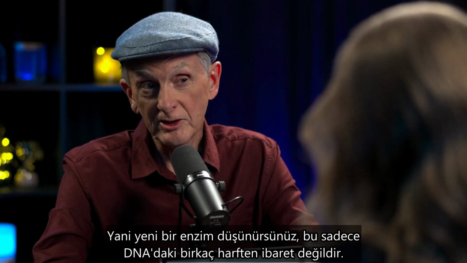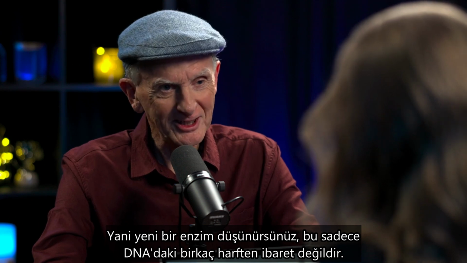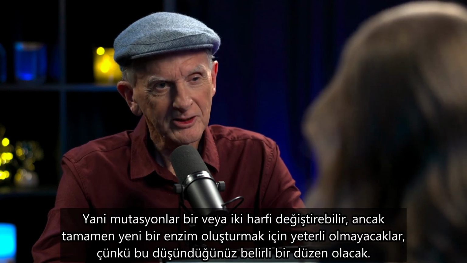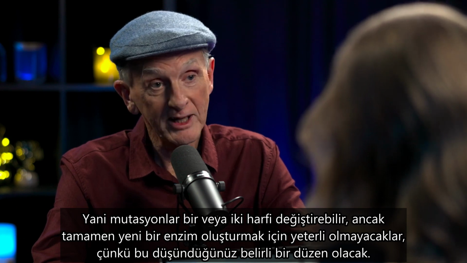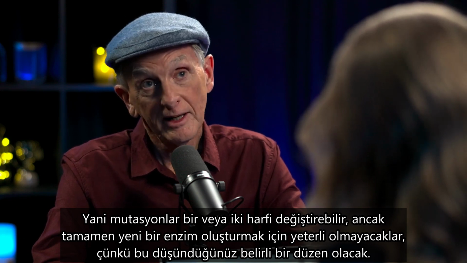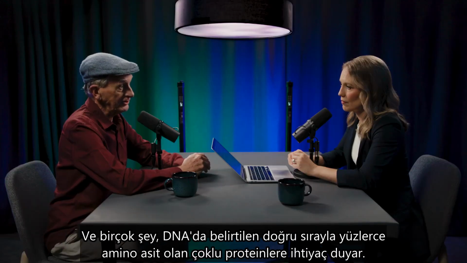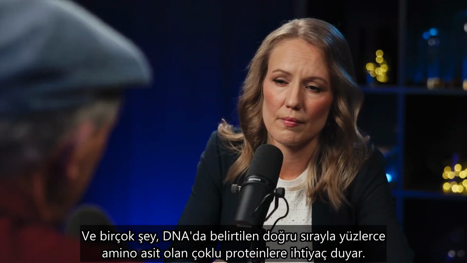So if you think of a new enzyme, it's not just a couple of letters in the DNA, it's hundreds of letters in the correct order. So mutations might be able to change one or two letters, but they're not going to create enough to make a whole new enzyme because it has to be specific order. You think about, and many of the things require multiple proteins, which are hundreds of amino acids in the correct order, specified on the DNA.